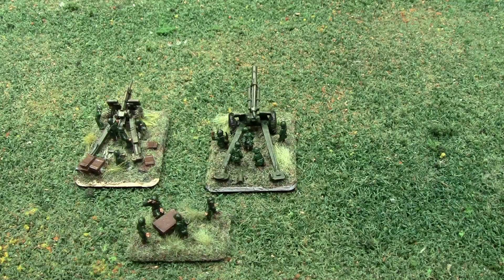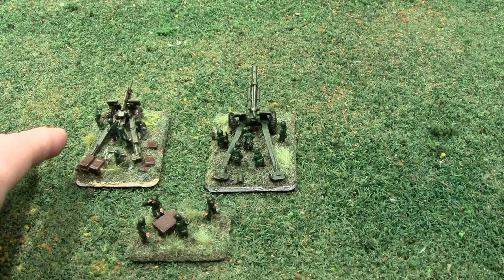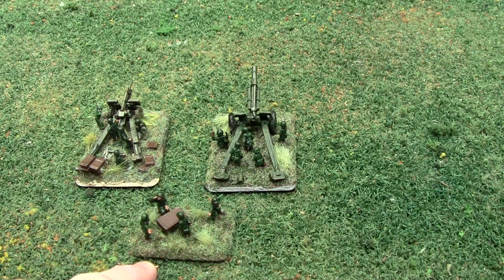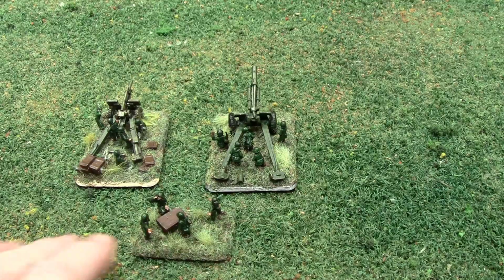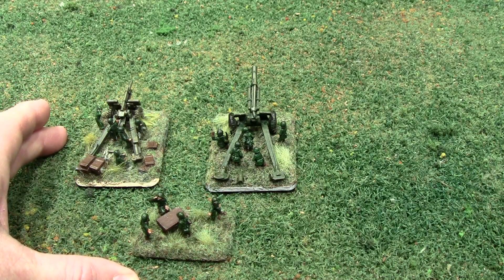But Soviets have a little special rule with their medium and heavy guns and staff team, in which if it's cross country or road, so there's no difficult terrain going on, they get to move as fast as infantry, which is that 6 inches. However, if they do go through difficult or rough terrain, they do go back down to that 4 inches.